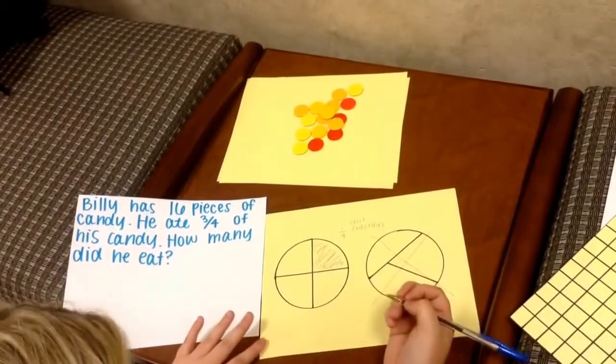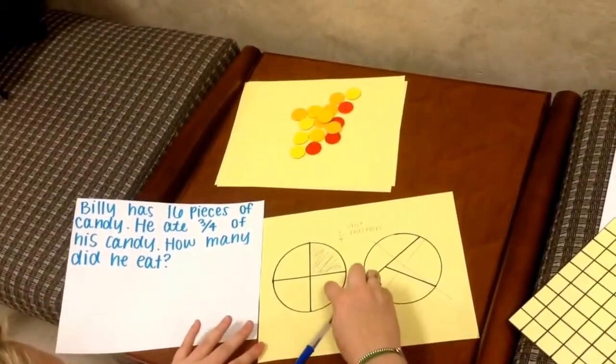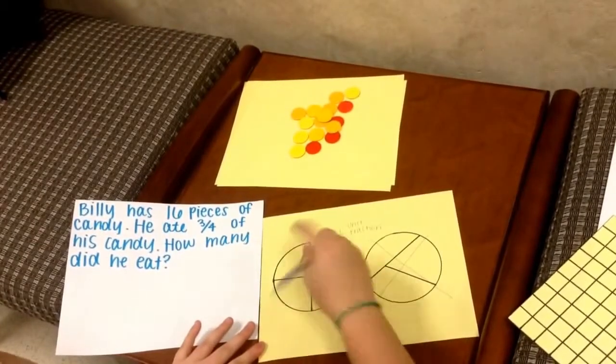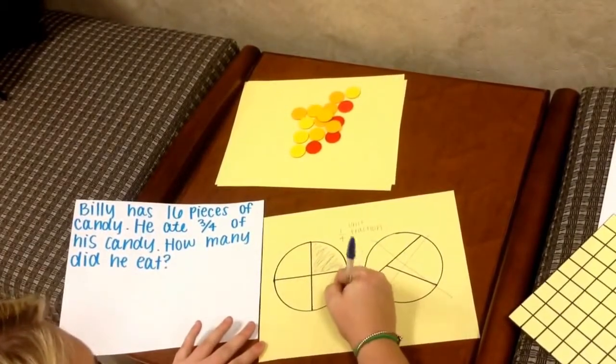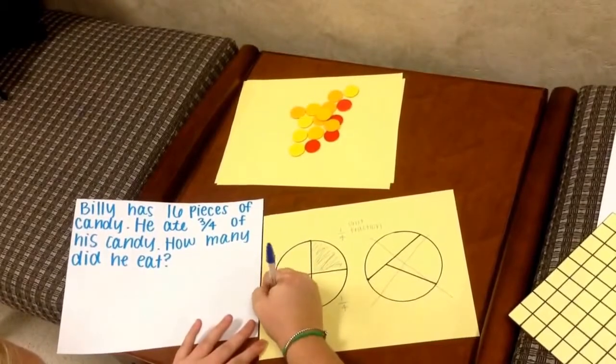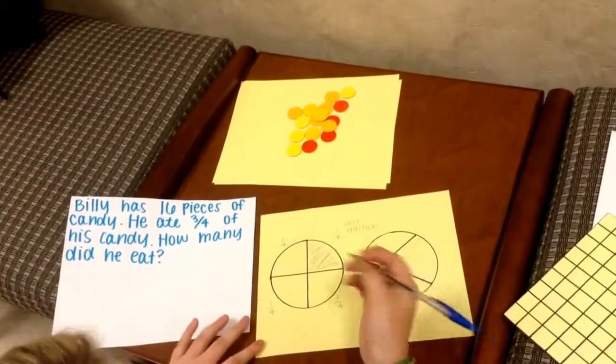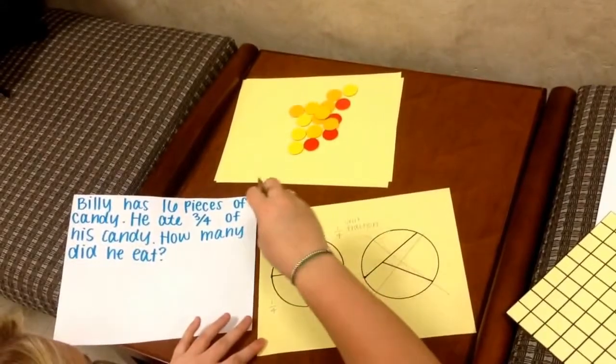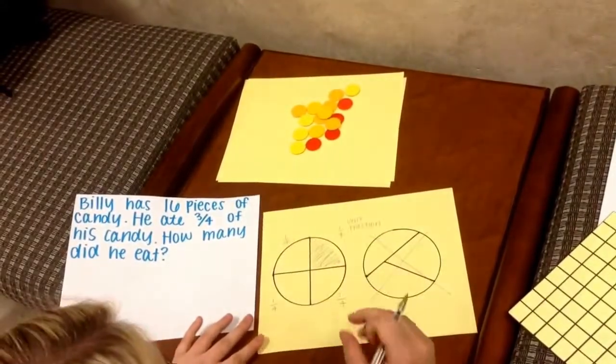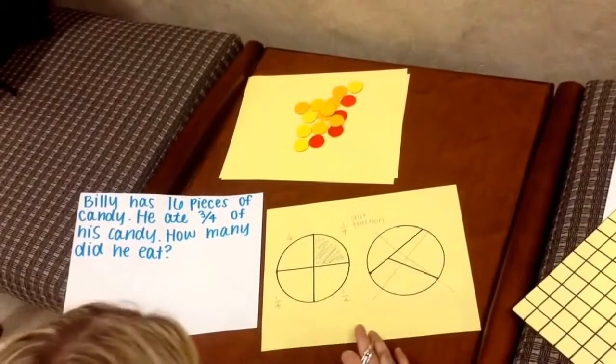And if we're going to look, all of these parts are the same, so this one is also 1/4. This one is 1/4. This one is 1/4. Because we have 4 equal parts, and each of these is one part, which is the one out of our 4.